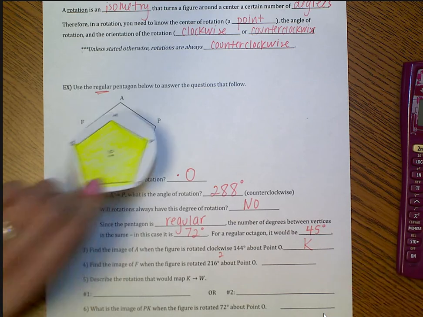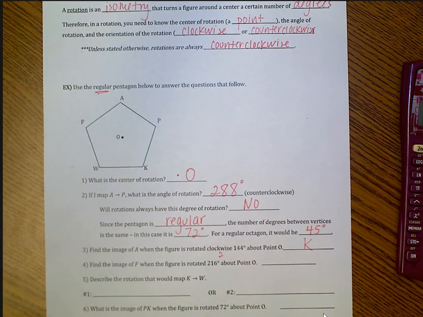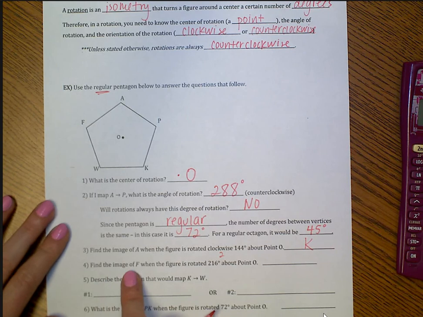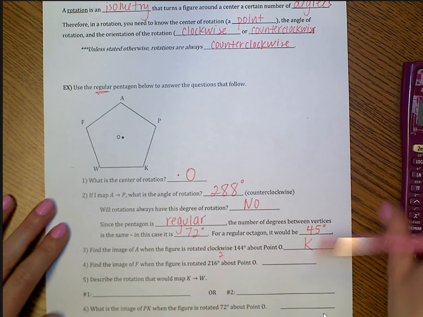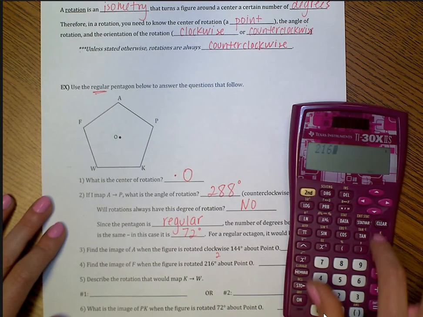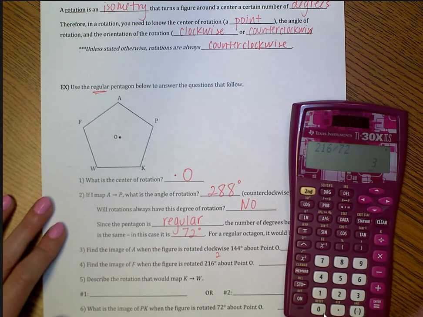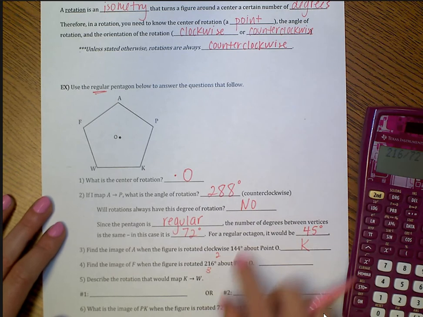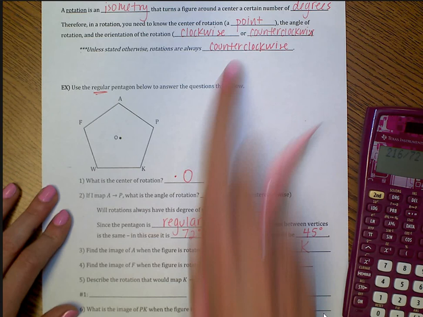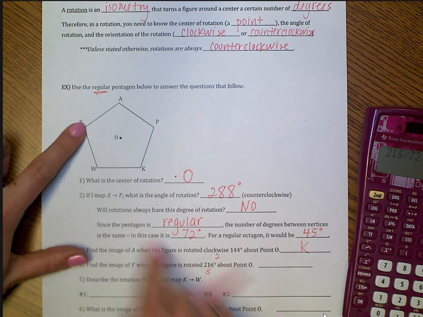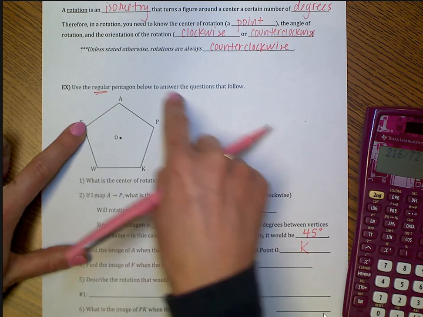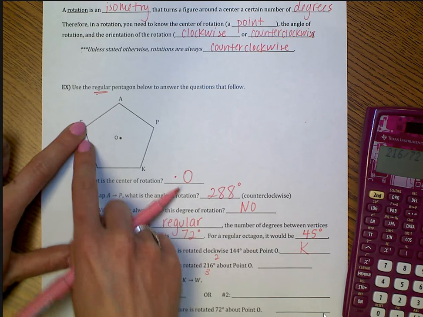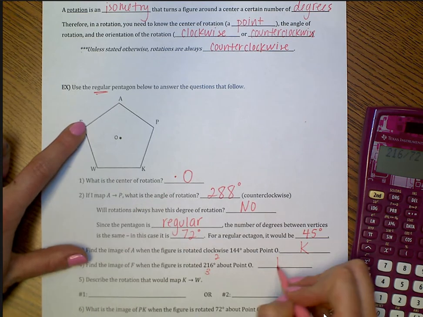It's fun. All right, number 4 says, what's the image of F? So where would F land if you rotate it 216 degrees about point O? So same thing. I'd figure out, all right, well, how many turns is that? Well, this time it's 3 turns. They did not say, so I'm assuming counterclockwise. So if I start at F, counterclockwise would be this way. I need to go 3 points. So 1, 2, 3. That would land at P.